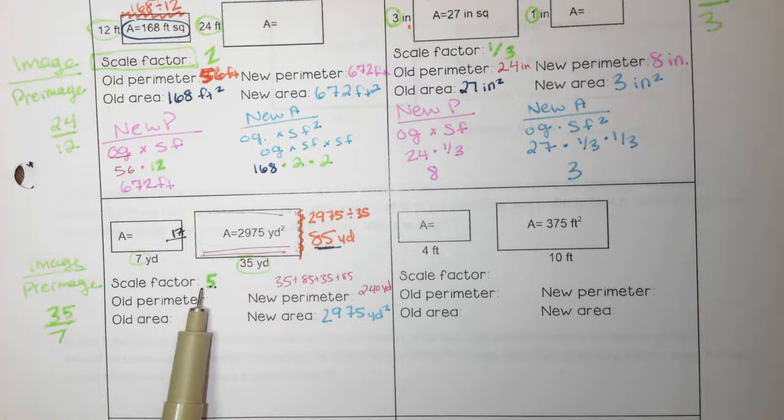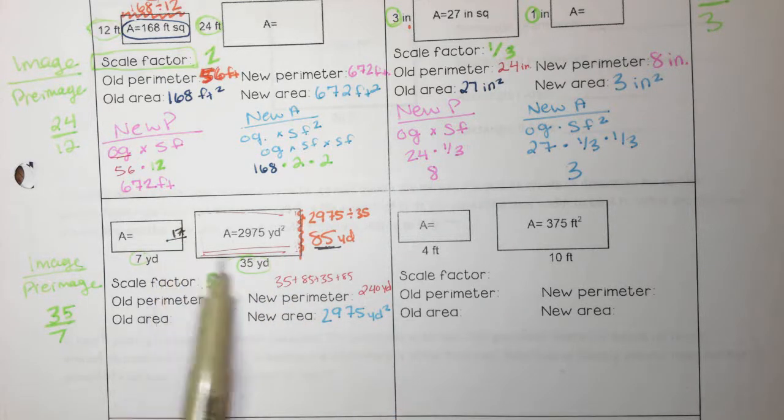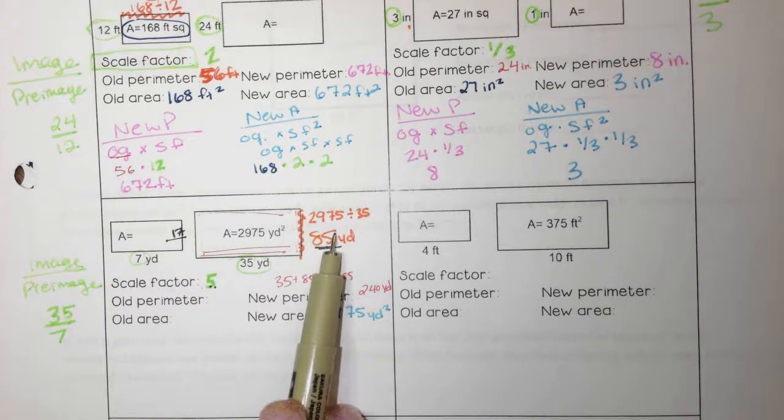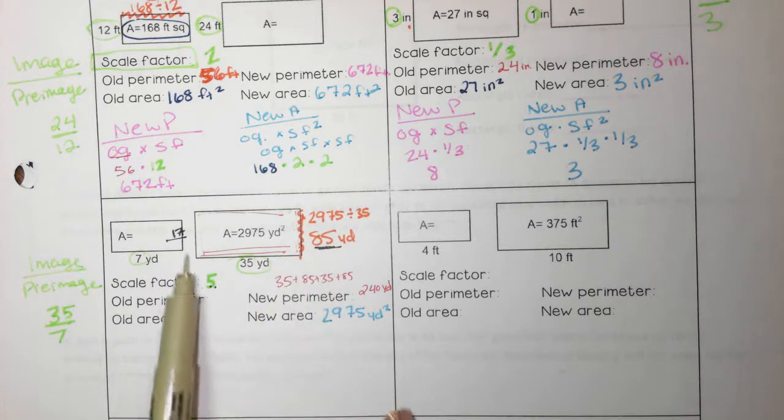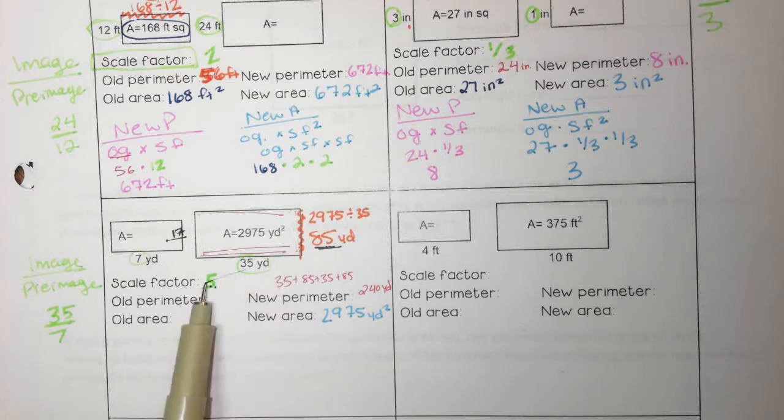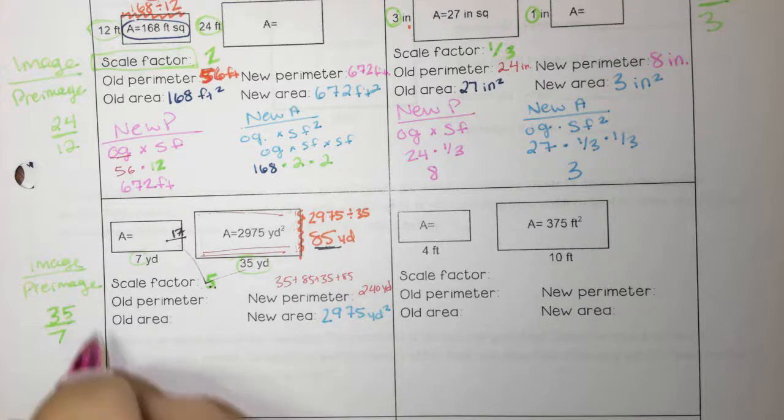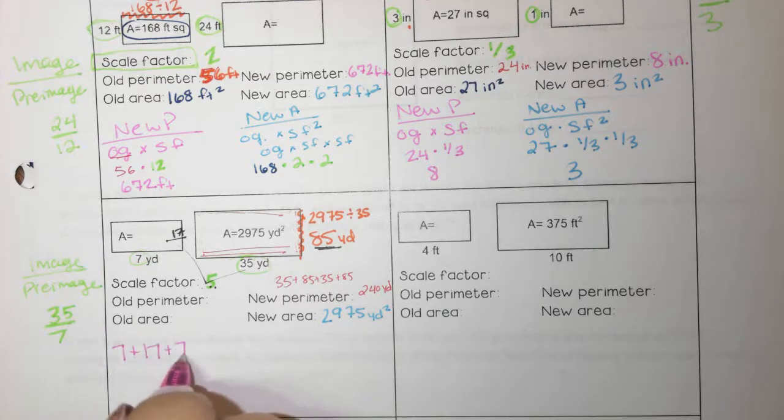So I know the scale factor was 5, so this height times 5 got us to 85. So 85 divided by 5 gets us the height. 85 divided by 5 is 17. Now I can find that original perimeter. The original perimeter then would have been 7 plus 17 plus 7 plus 17. That's going to get us 14 plus 17 plus 17 is 48.